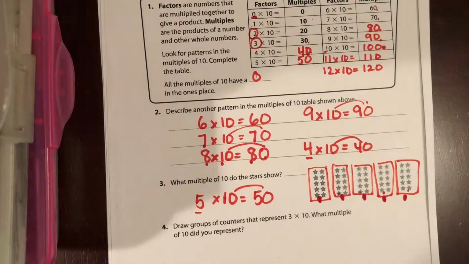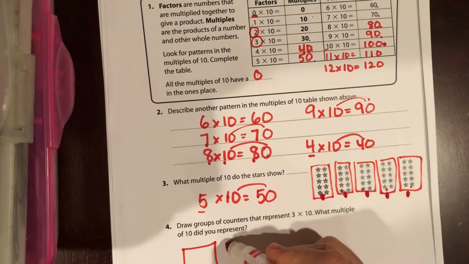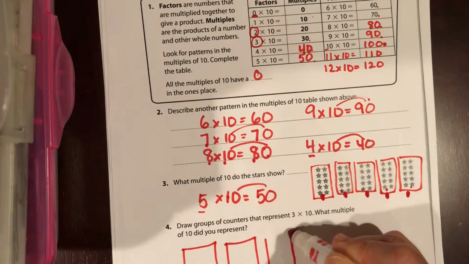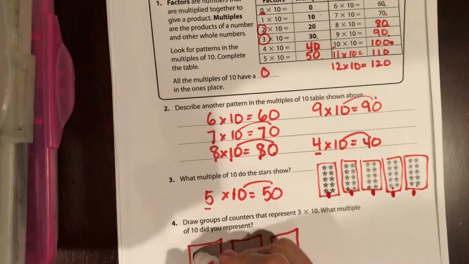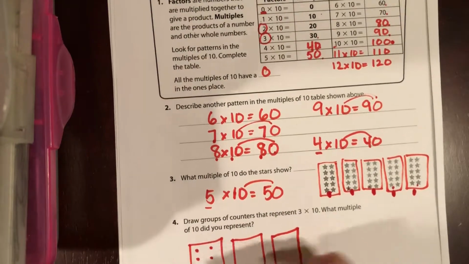Draw groups of counters that represent 3 groups of 10. All right, so just draw 3 big groups. You need big groups because you have to draw 10 counters in each one. And you can just draw a dot instead of a little circle counter, but 1, 2, 3, 4, 5, 6, 7, 8, 9, 10.